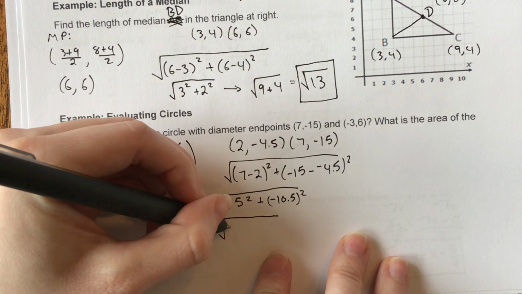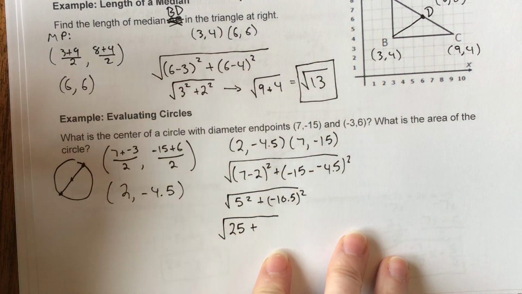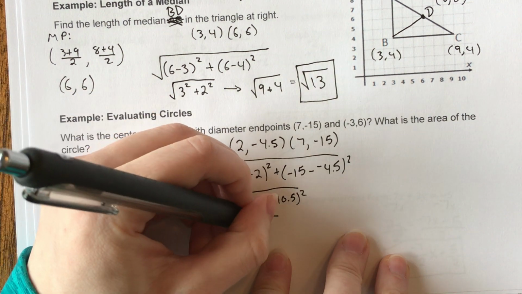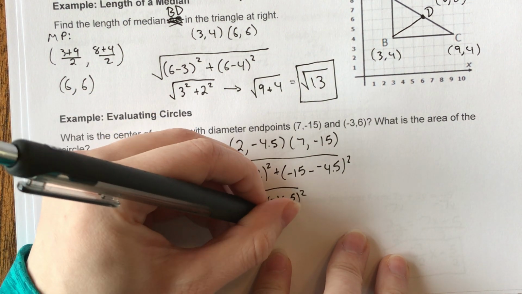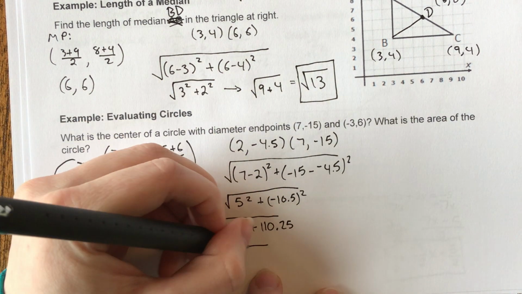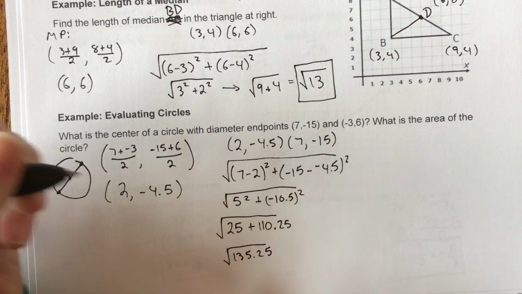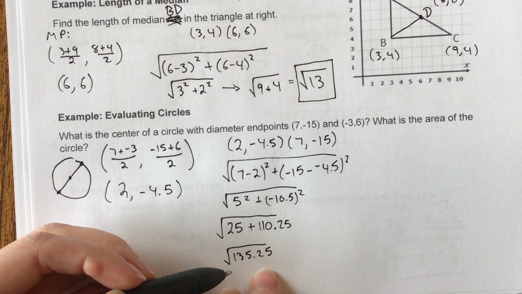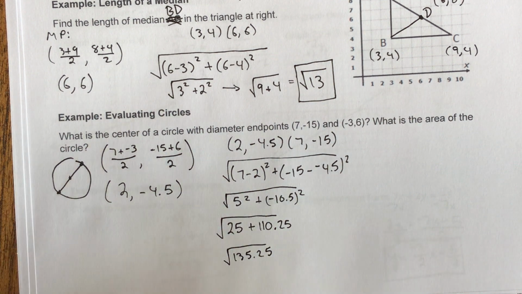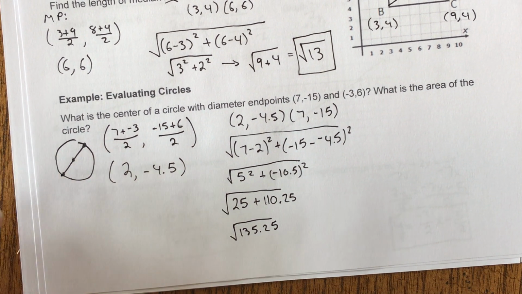So this then is 25 plus negative 10.5 squared, which happens to be 110.25. And if we add those together, we get the square root of 135.25. And since we have a decimal underneath the radical, we want to just keep going until we get a decimal approximation for our answer.